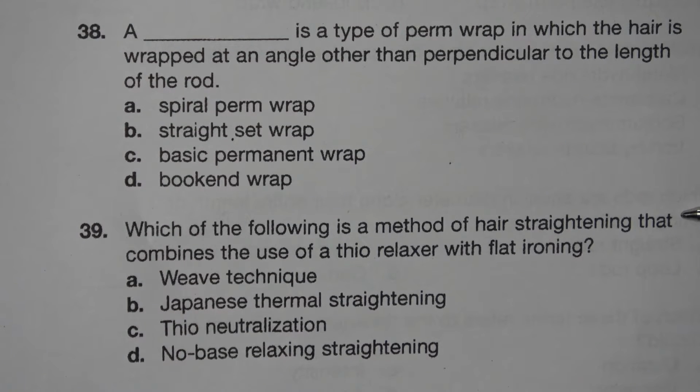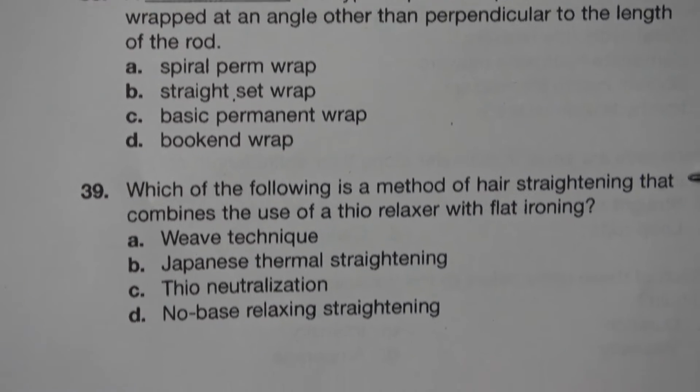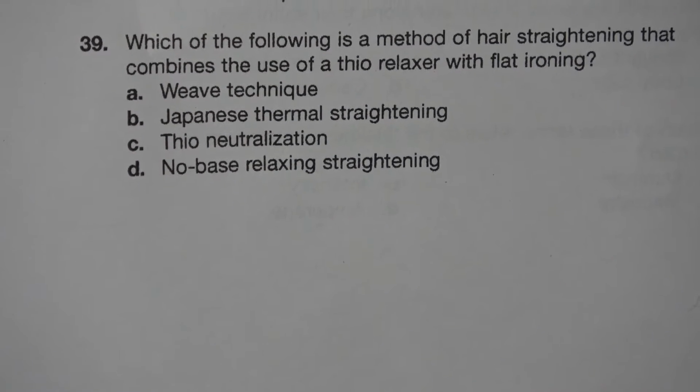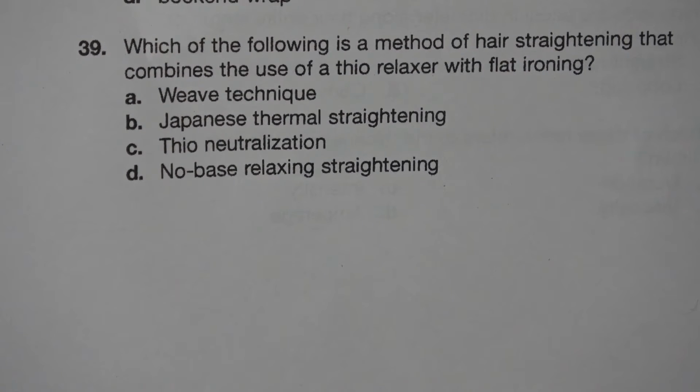Number 39, which of the following is a method of hair straightening that combines the use of thio relaxer with flat ironing? Is it A, a weave technique, B, Japanese thermal straightening, C, thio neutralization, or D, no base relaxing straightener?